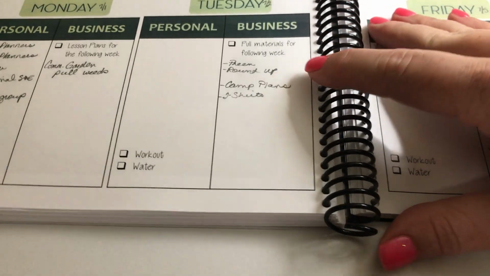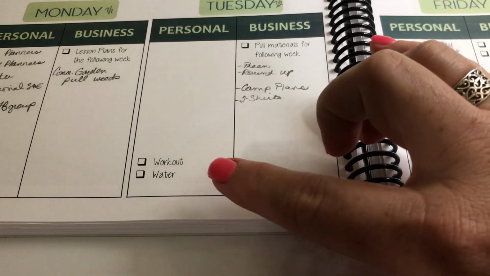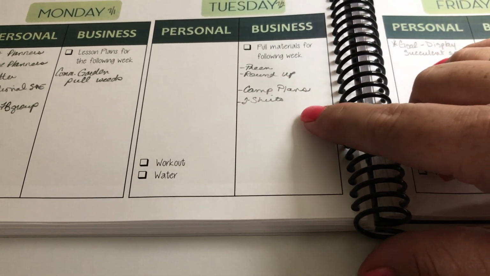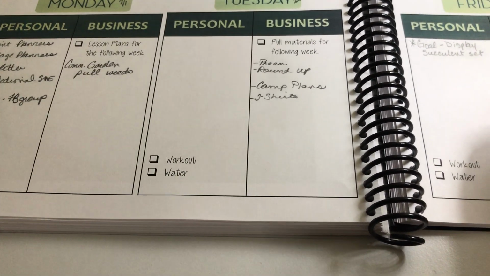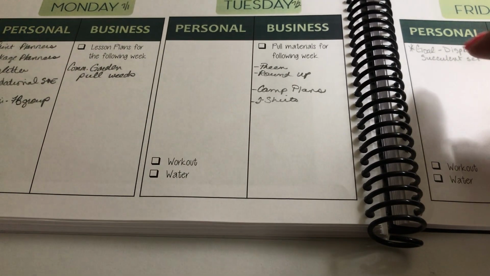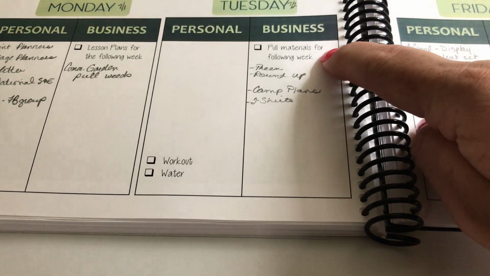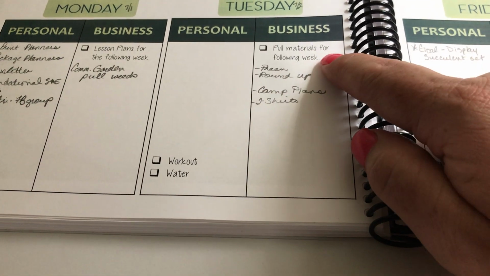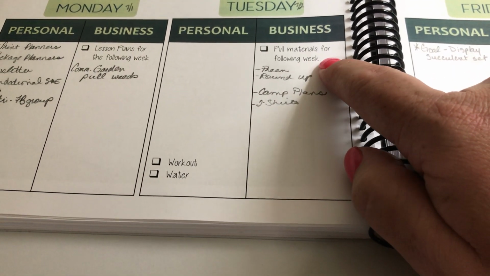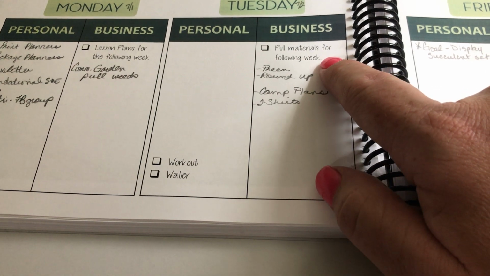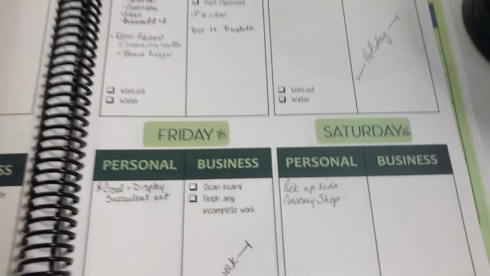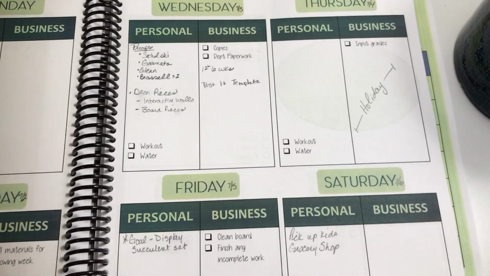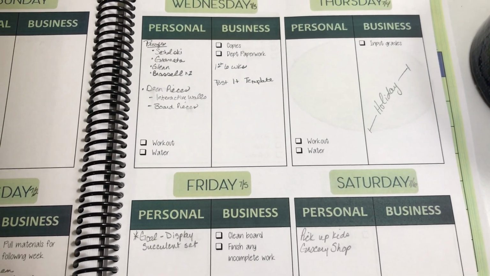On Tuesday, again, nothing set in stone personal other than workout and water. And on Tuesday, I'm pulling materials for the following week. So I've already got my lesson plan built. And so now we are pulling the materials, worksheets, manipulatives, those kinds of things. And we're going to set it in a particular area in the classroom to make sure it's ready to go for the next week.